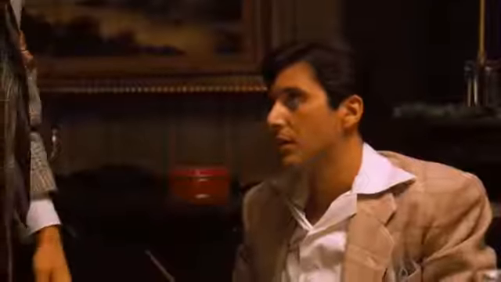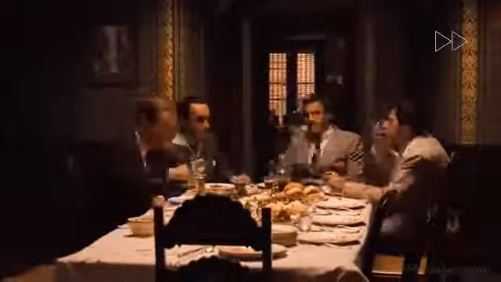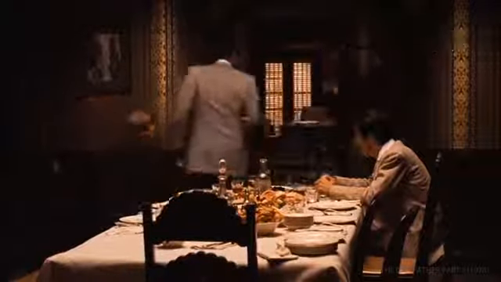But it also helps make Michael's split from the family visual, from this to this.